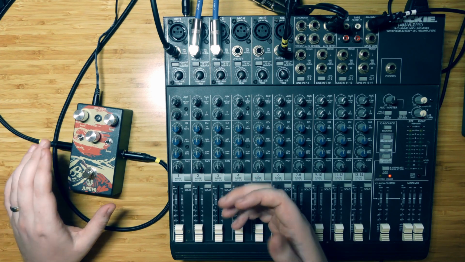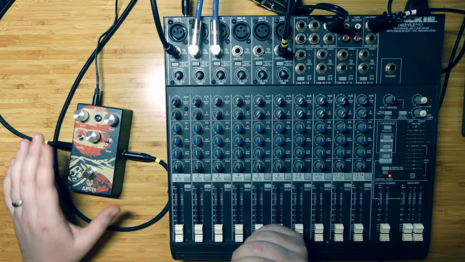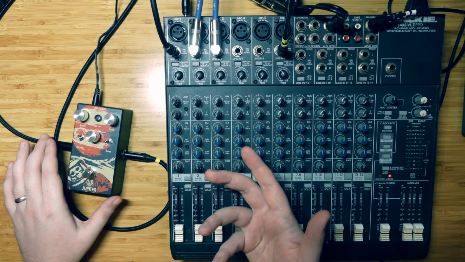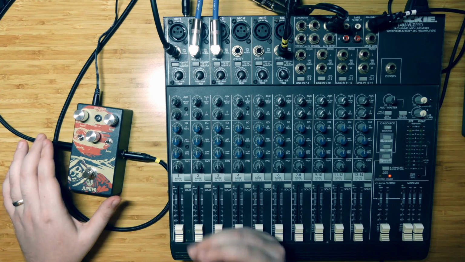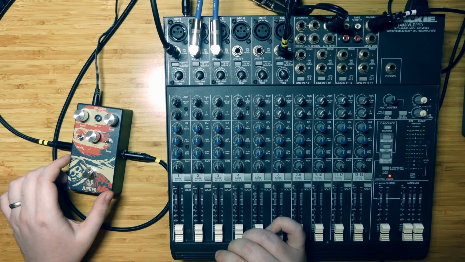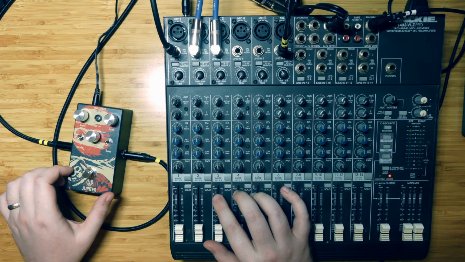What does a standard instrument level sound coming into the pedal sound like? What does it sound like on a guitar? What does it do to a guitar signal? And then what does it do to the mixing board as an instrument? What does the pedal sound like processing the mixing board?